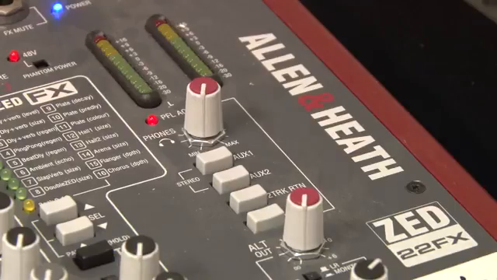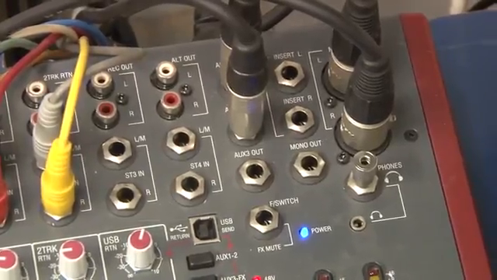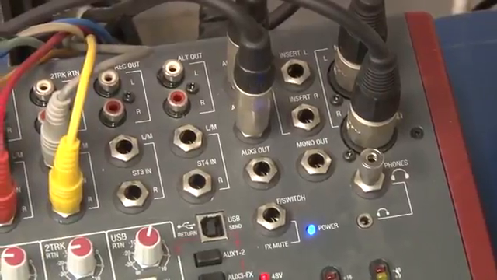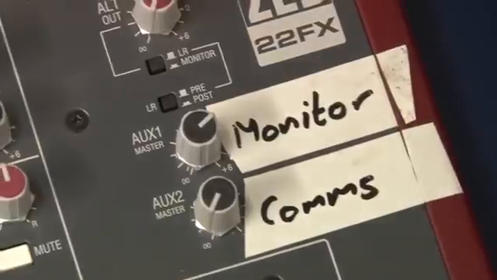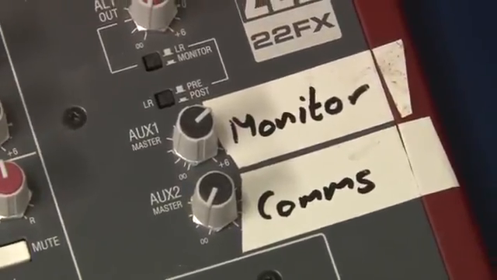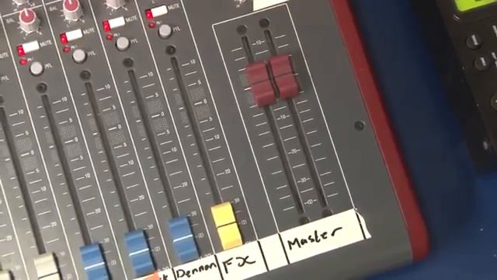On the right we have all our master controls. A few things I'm going to point out. At the top we have all our connections for our auxes, headphones, and for our master output. Below that we have a PFL volume control for our headphones. Also we have a volume control for our two pre-fade auxes. Then below that we have our master volume control on two faders.